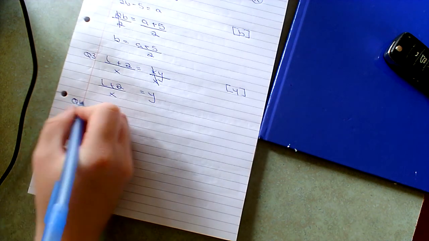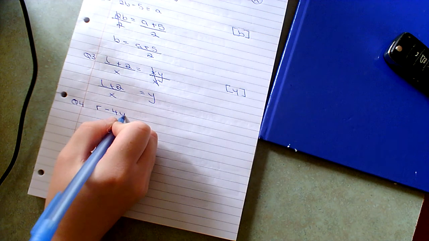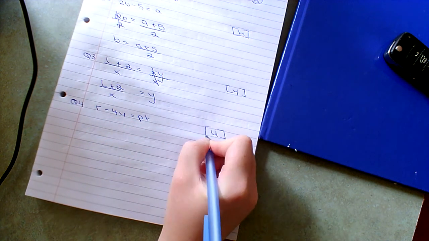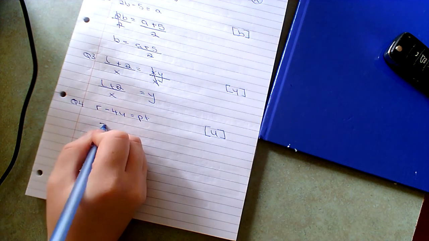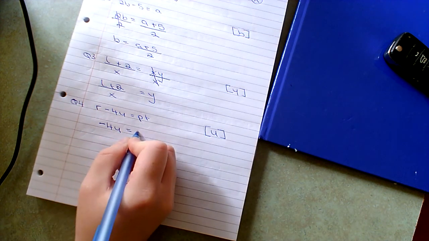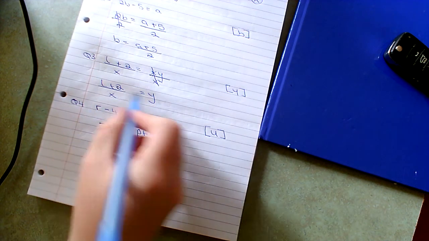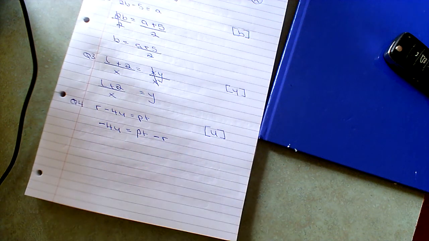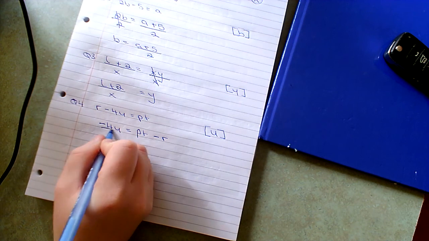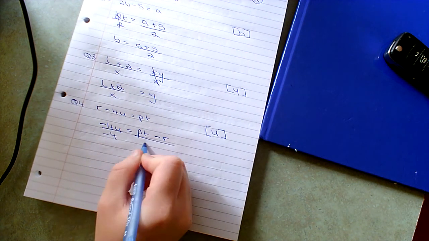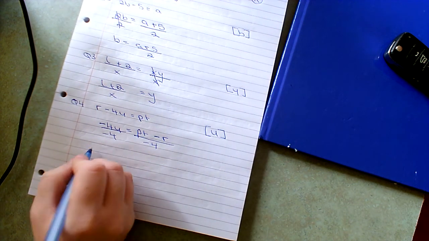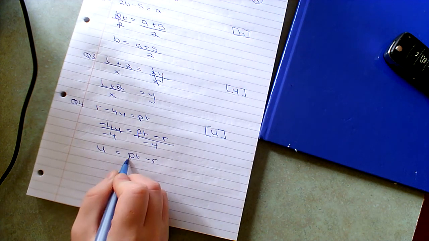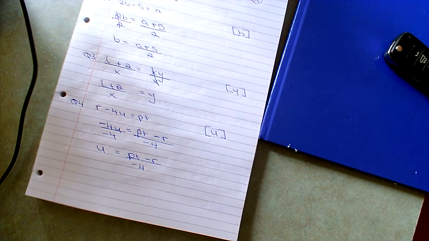Question 4, I have r minus 4u is equal to pt, and I want to get u on its own. So I'm going to isolate u, so I have minus 4u is equal to pt. I'm going to bring over my r, so it's plus r here. When it comes over, it's going to become minus r. I want u on its own, so I'm going to divide across by minus 4. So I'll have u is equal to pt minus r all over minus 4.